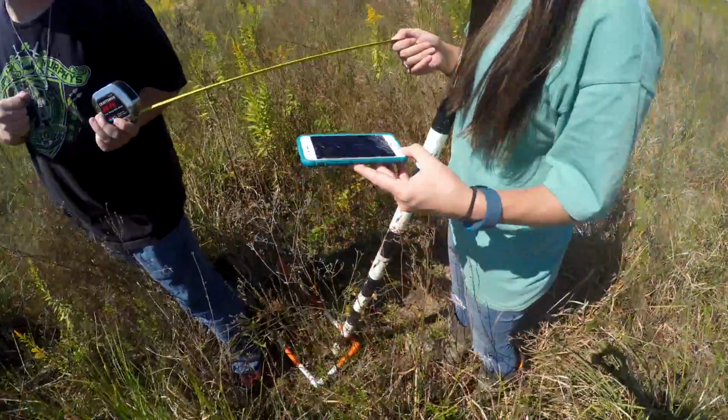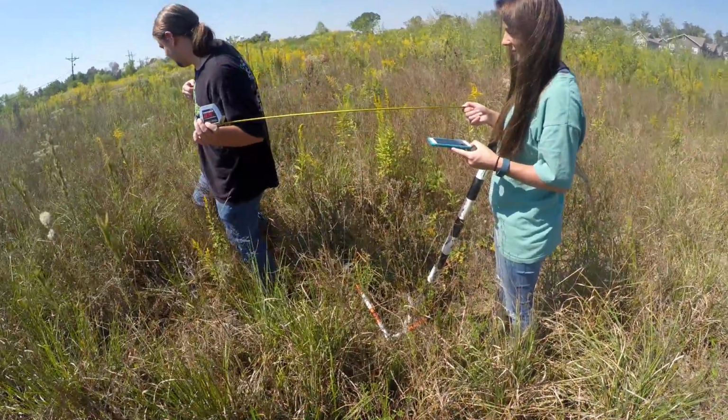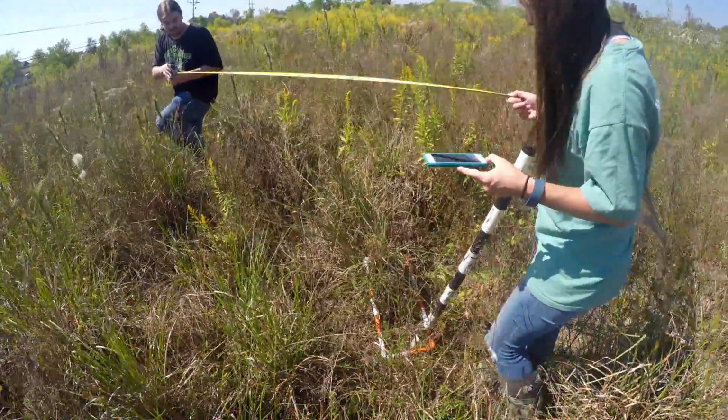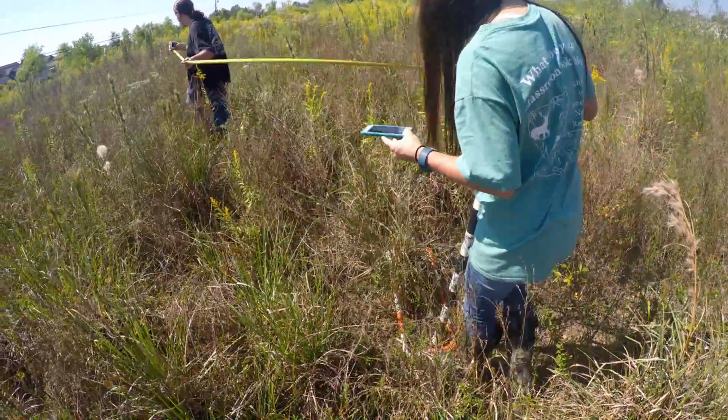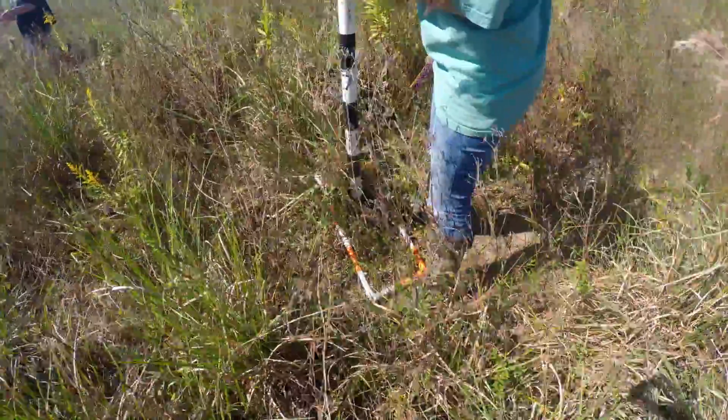The Robel pole has advantages and disadvantages. Some advantages are that it can be quick, easy, and accurate. One disadvantage is that depending on the observer using this method, it can be inaccurate if the observer was not trained properly. So how to use the Robel pole?